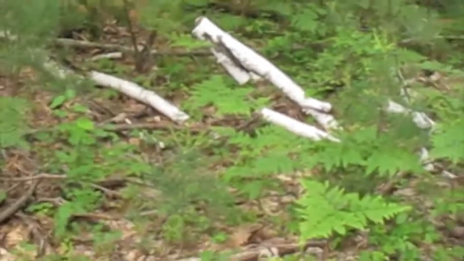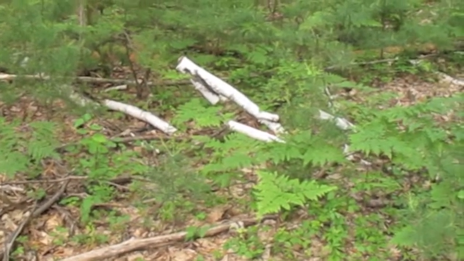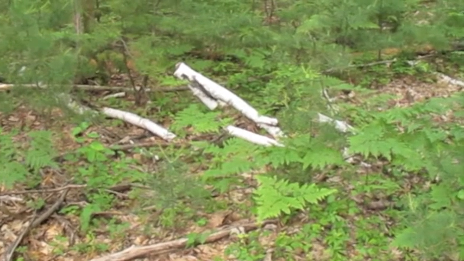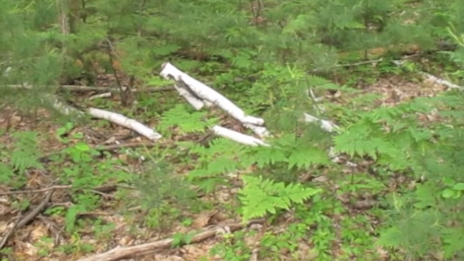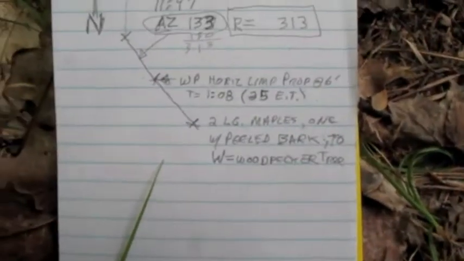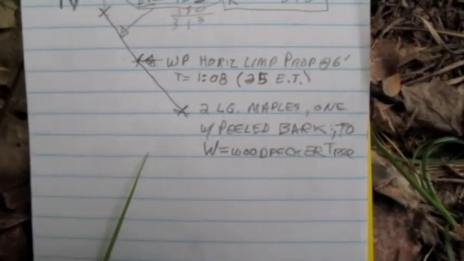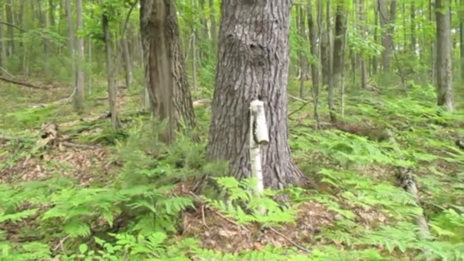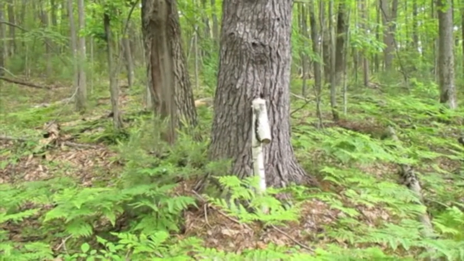And lying in a pile here is a bunch of down white birch, which I'll pile up to make it easier to catch my eye. That'll help me spot it.